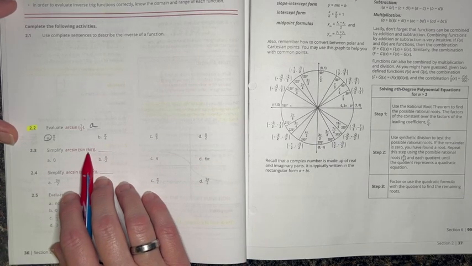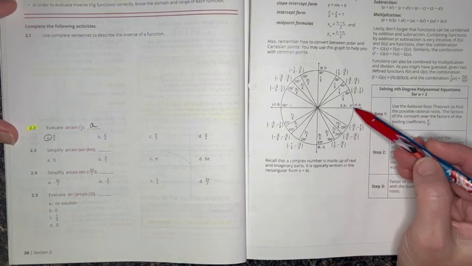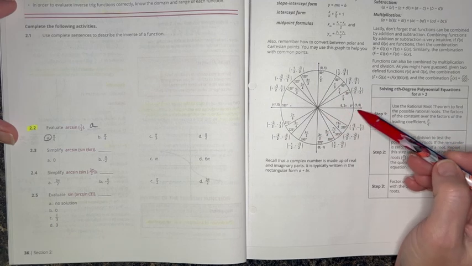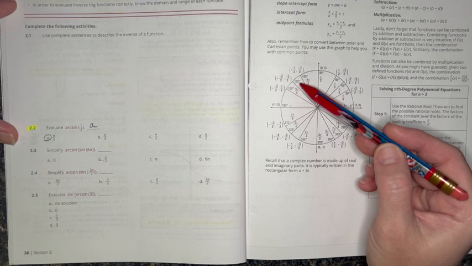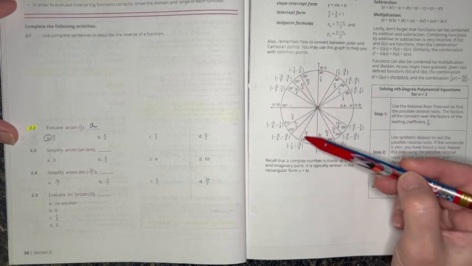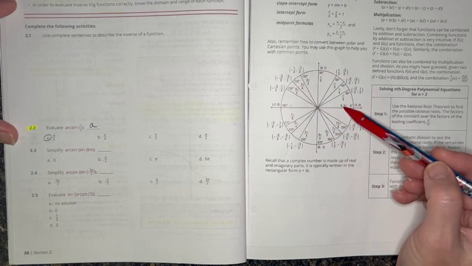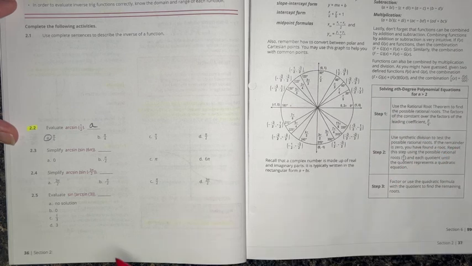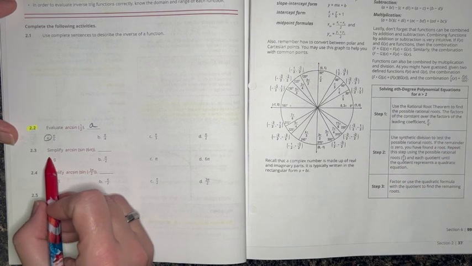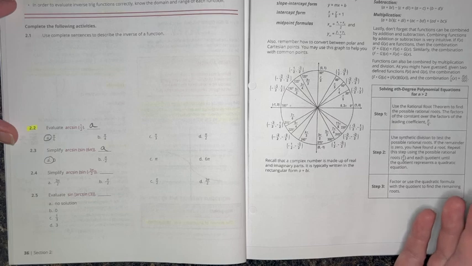The sine of 6 pi is just a multiple of 2 pi, right? 1 time around is 2 pi, 2 times around is 4 pi, 3 times around is 6 pi. The sine then of 6 pi is 0. So the arc sine of 0 is 0. Letter A. Okay.